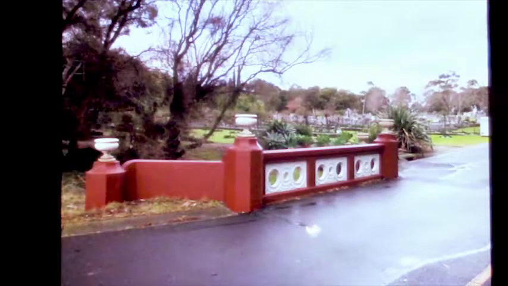I'll get to the cemetery proper in a second, but these are the bridges that cross the creek, and this one I'm fairly certain is an original. There's another one which is a very recent, I think 2015 replica, and another one I'm not entirely 100% sure about.